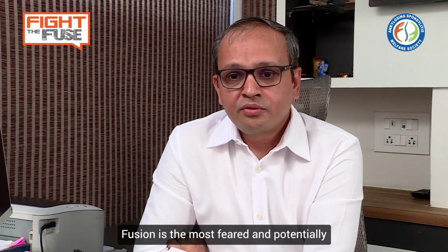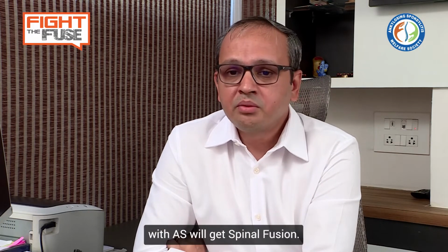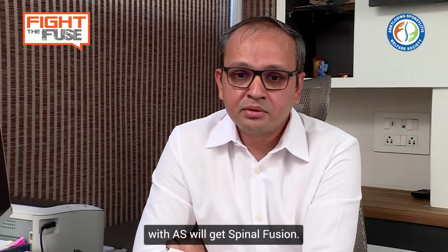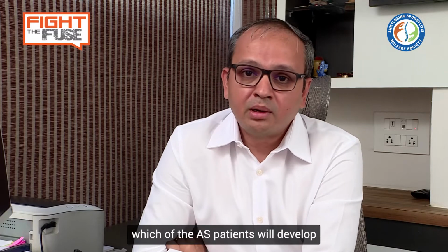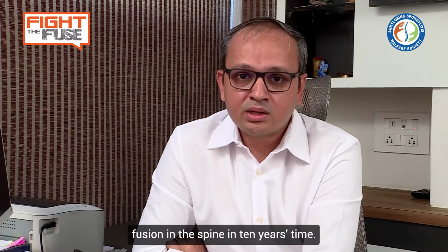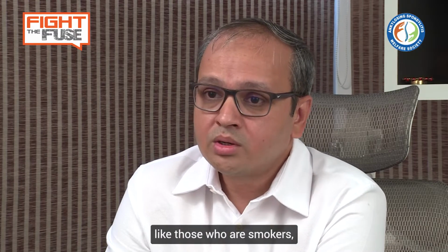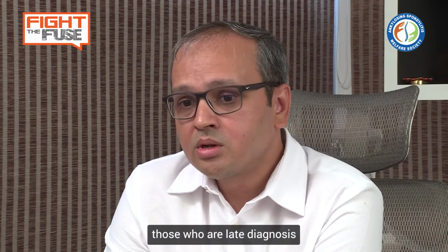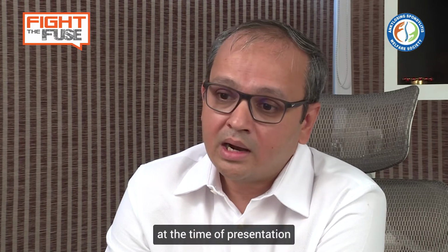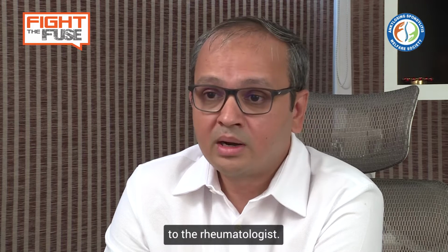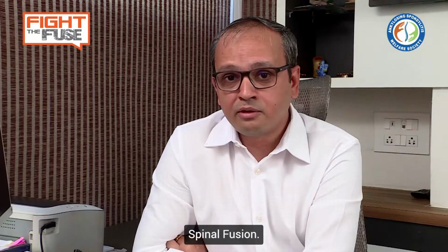Fusion is the most feared and potentially avoidable complication. Remember, not everyone with AS will get spinal fusion. There is no way of knowing which of the AS patients will develop fusion in the spine in 10 years' time. Some people are at high risk, like those who are smokers, those who had a late diagnosis, or had high disease activity or a high level of damage at the time of presentation to a rheumatologist. Even overweight patients are at high risk of developing spinal fusion.